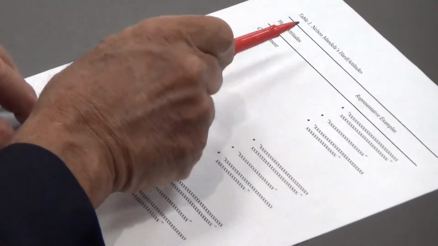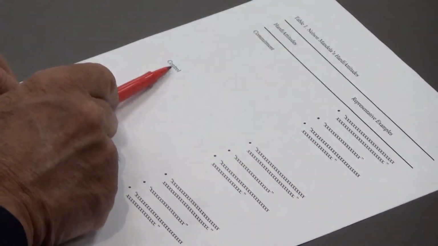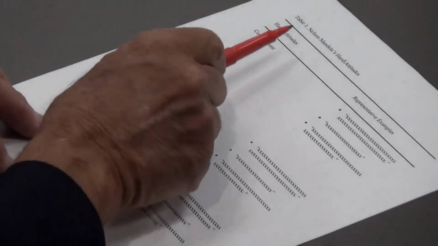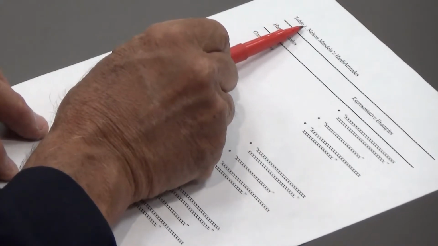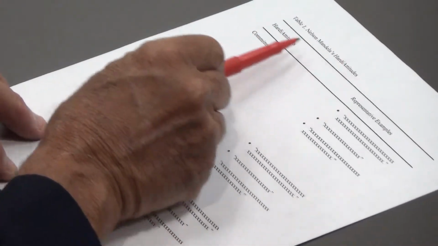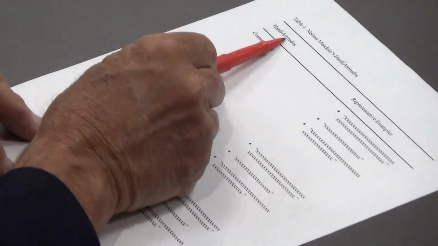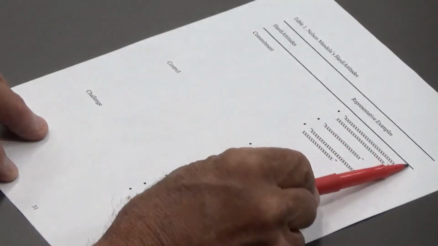Commitment has three examples, control three examples, challenge three examples. So you write table here, upper and lowercase, period, Nelson Mandela's Hardy Attitudes, put a line across here, type Hardy Attitudes, Representative Examples, and a line across here.